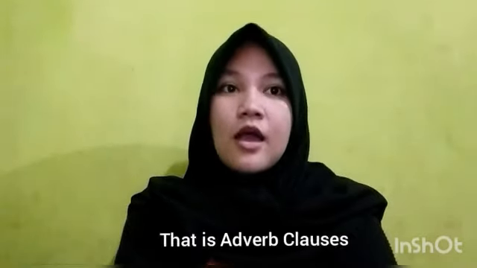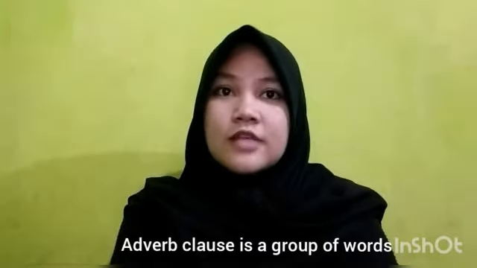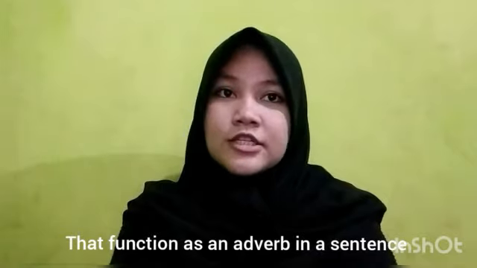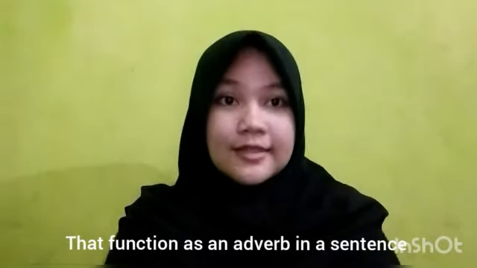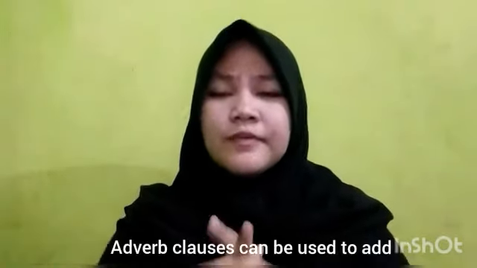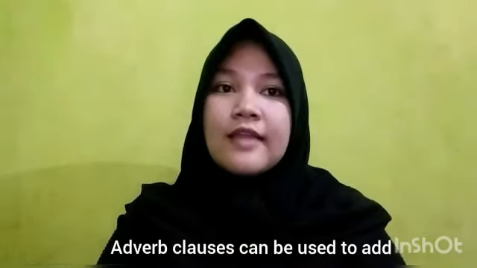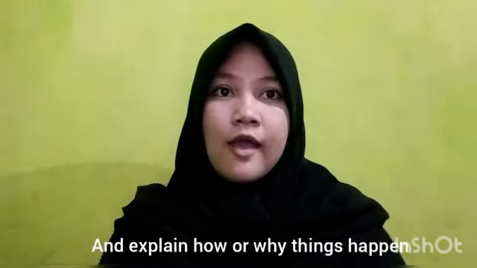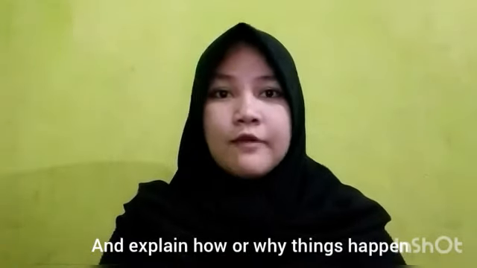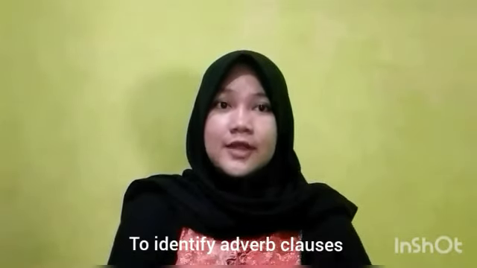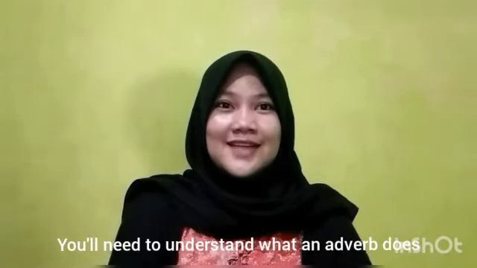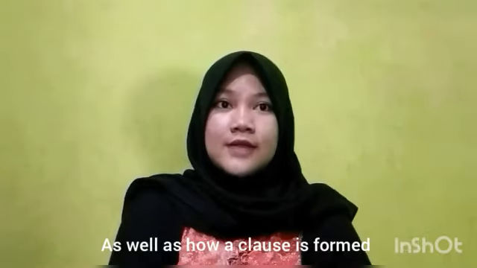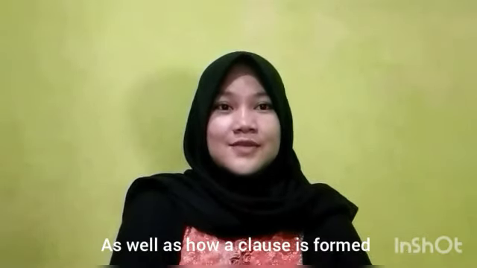That is adverb clauses. Adverb clauses is a group of words that function as an adverb in a sentence. Adverb clauses can be used to add explanatory detail to your writing and explain how or why things happen. To identify adverb clauses, you will need to understand what an adverb does as well as how a clause is formed.